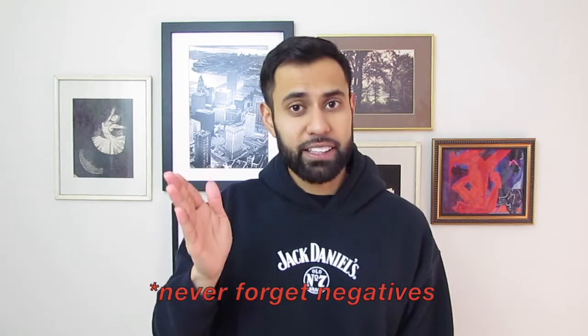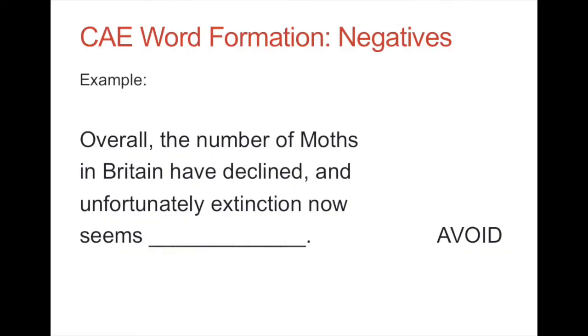Never forget negatives. This is another detail my students often struggle with, and it makes sense. You have so much information you're trying to organize and sort out. But sometimes the CAE tries to trick you by testing you on a word that's not as difficult to form as the others. For example, overall, the number of moths in Britain has declined.